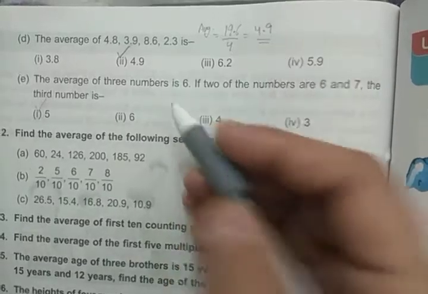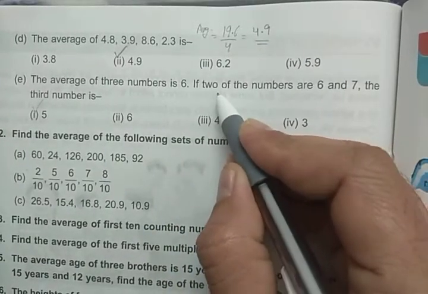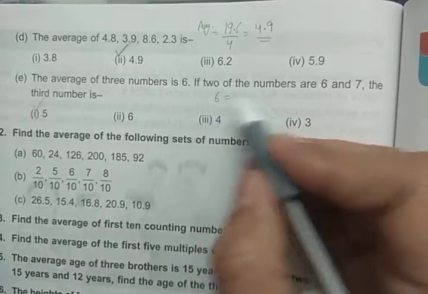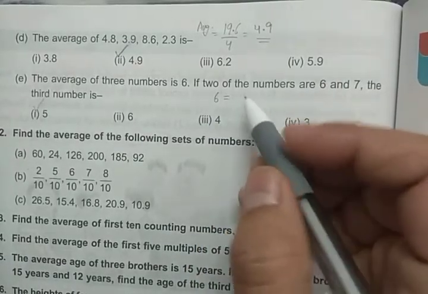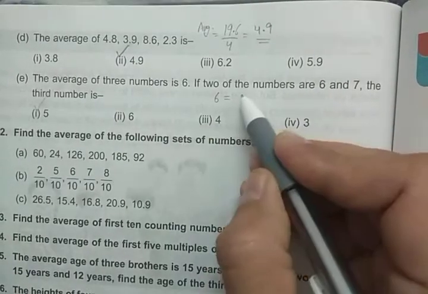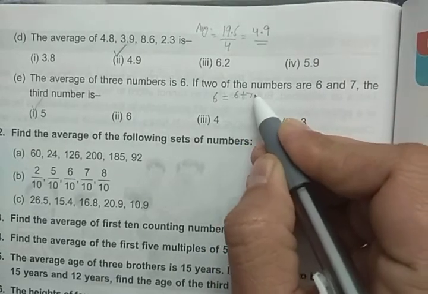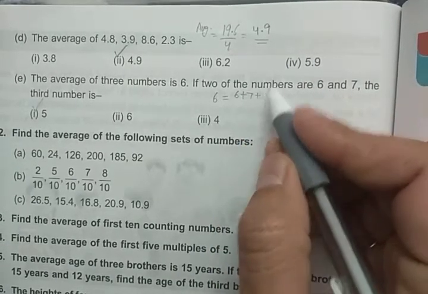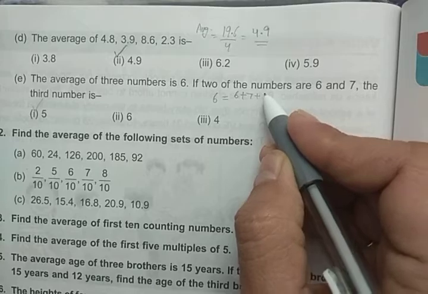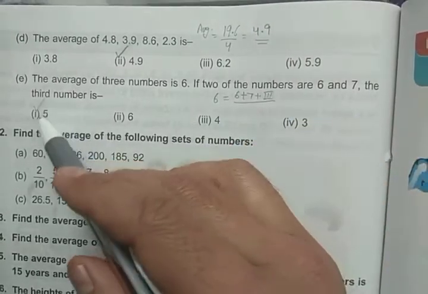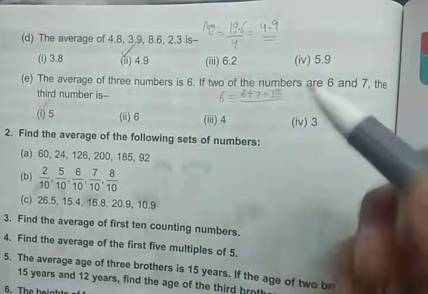So average is given. The formula is average equals sum upon number of addends. So average is given, 6, is equal to the sum, which we don't have, upon number of addends. 2 numbers are given, 6 plus 7 plus the third number, upon the number of addends.